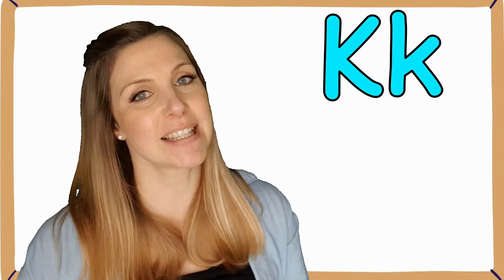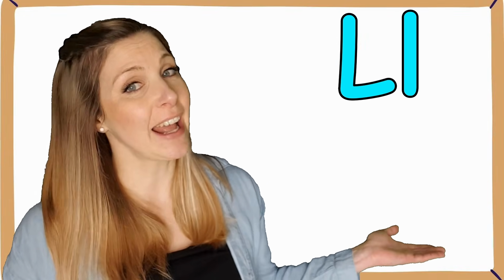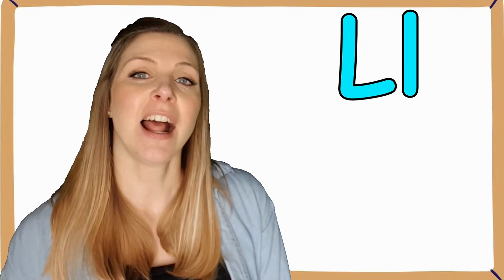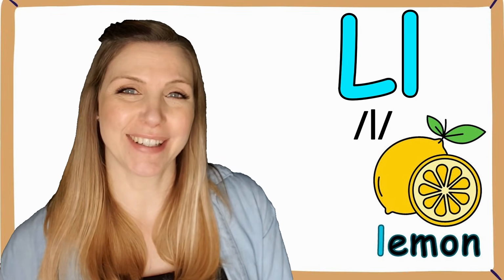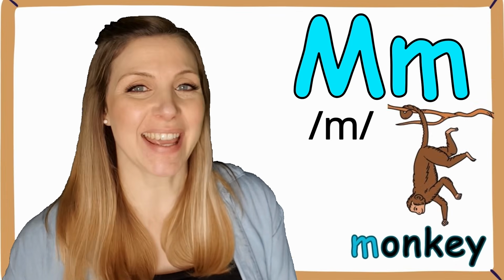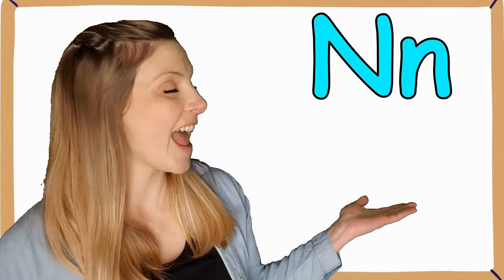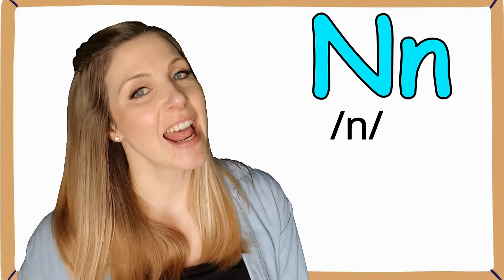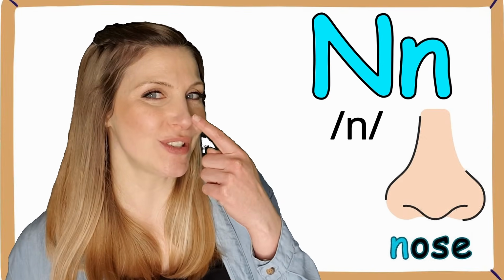And K makes the sound K. K is for koala. Next we've got L. L makes the sound L. L for lemon. The next letter is M. And M makes the sound M. M for monkey. The next letter is N. N makes the sound N. N for nose. The next letter is letter O.